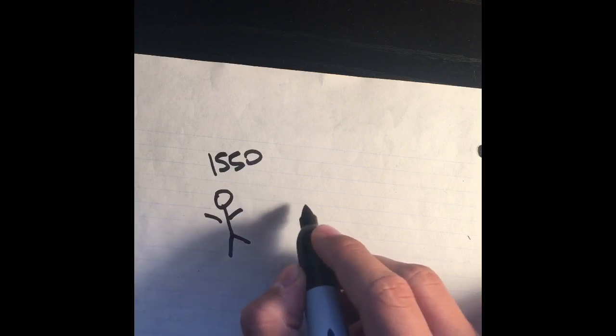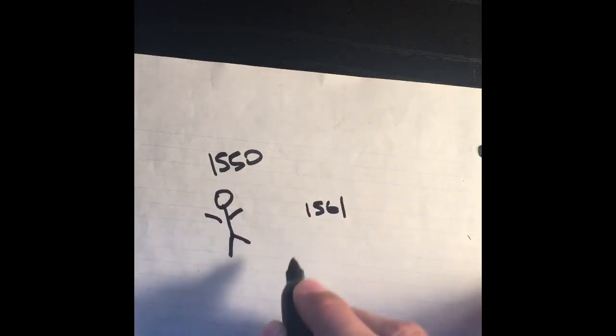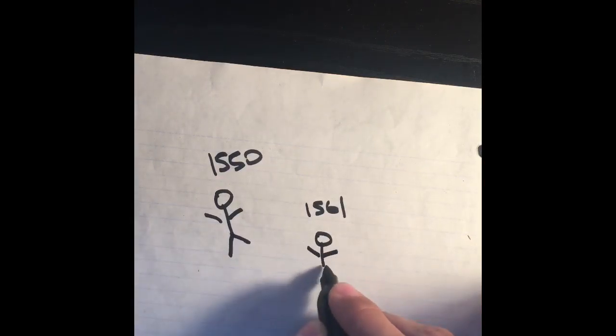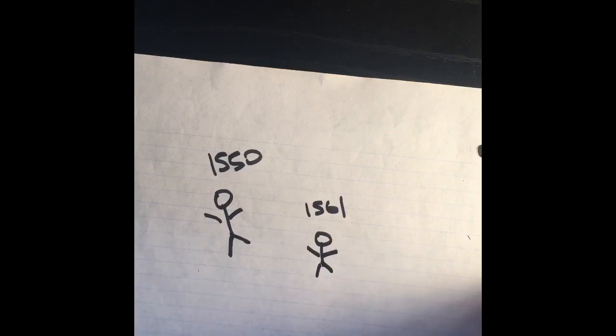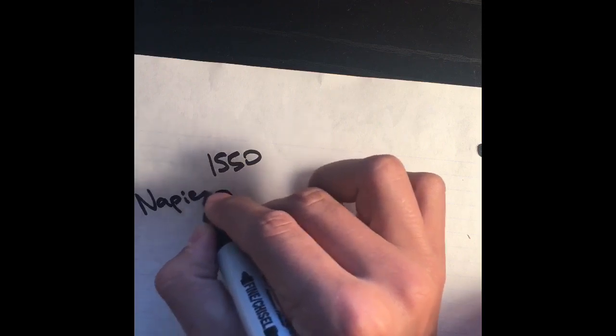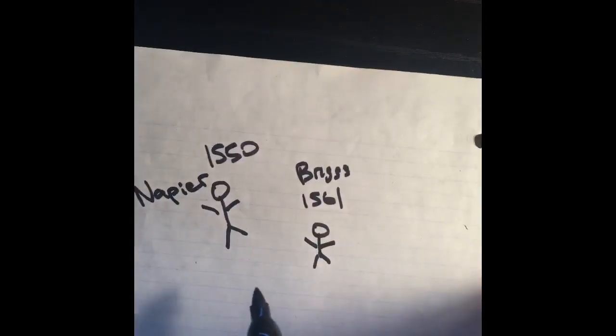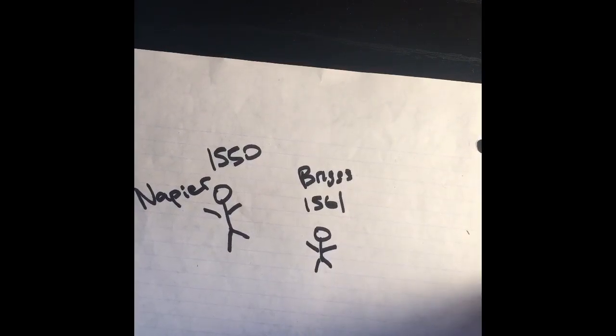Fortunately, a London professor, Henry Briggs, who was born in 1561, just 11 years after our hero, became interested in logarithm tables prepared by Napier.